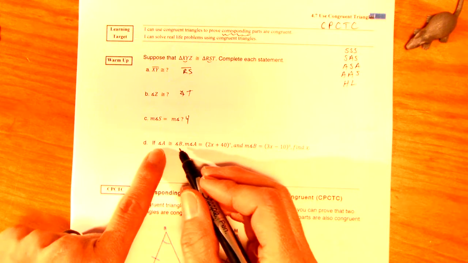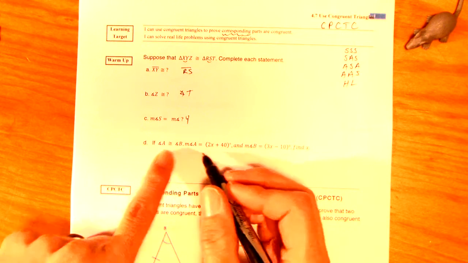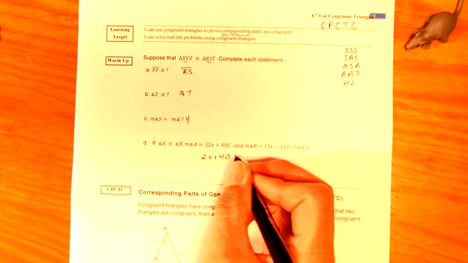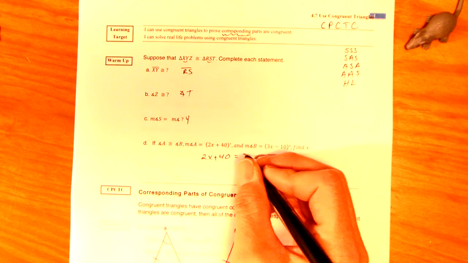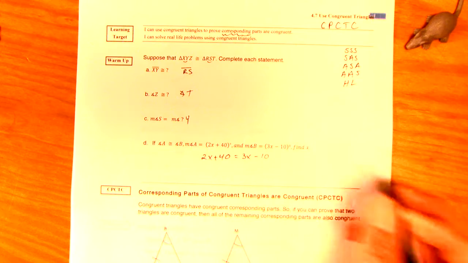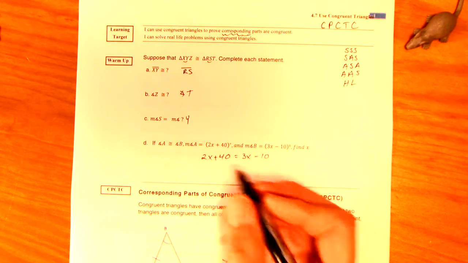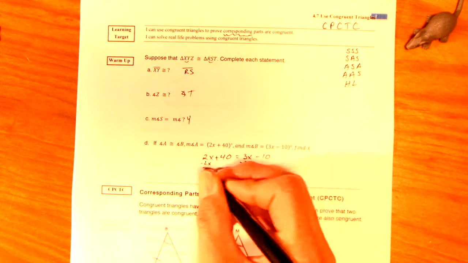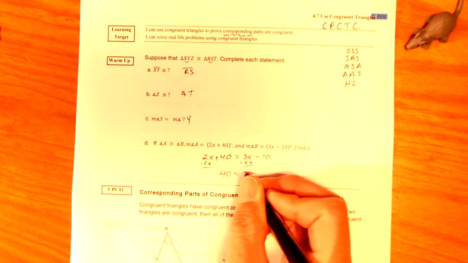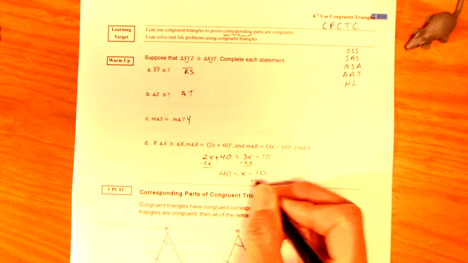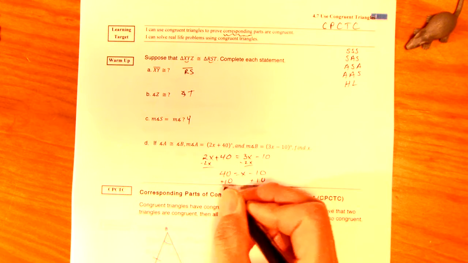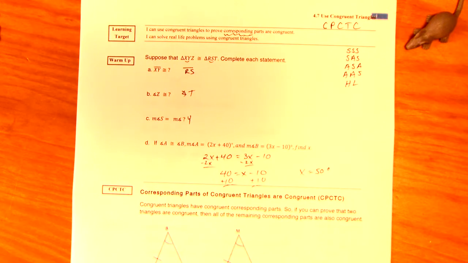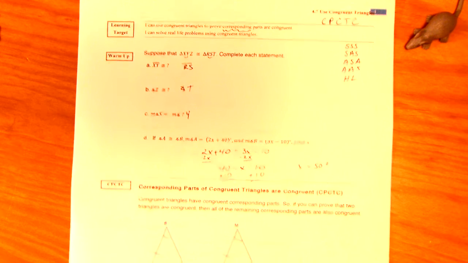So here, angle A is congruent to angle B. The measure of angle A is 2x plus 40, set it equal to the measure of angle B, which is 3x minus 10. We want to find x, so we're going to solve for x. I'm going to subtract 2x on both sides. You'll have 40 is equal to x minus 10, then add 10 to both sides. x is equal to 50 degrees. So far, so good?